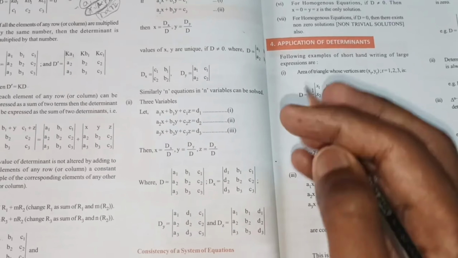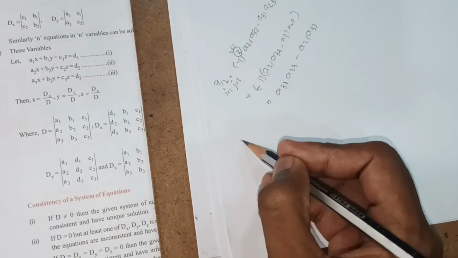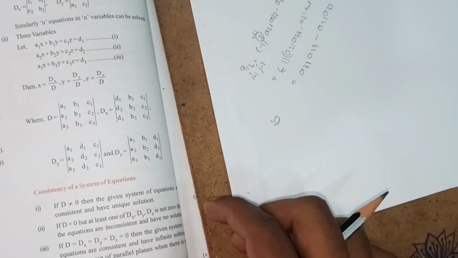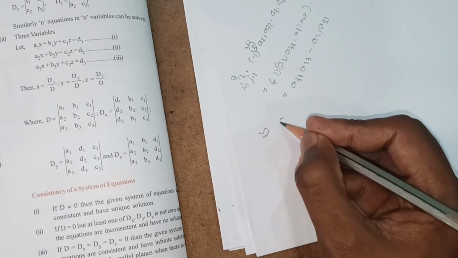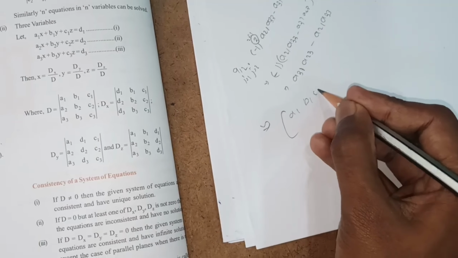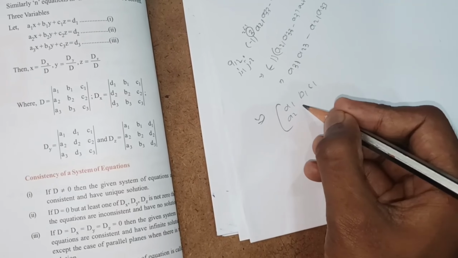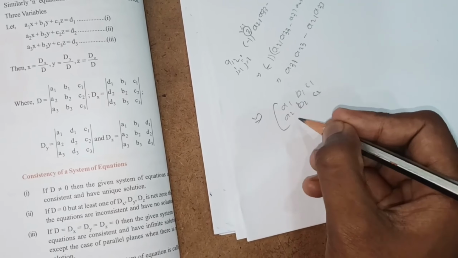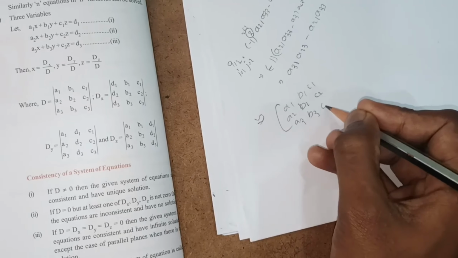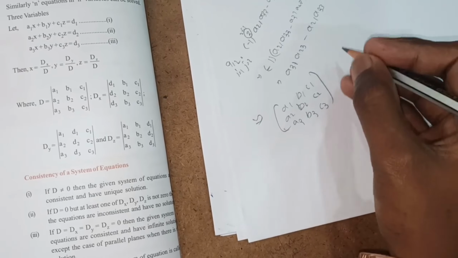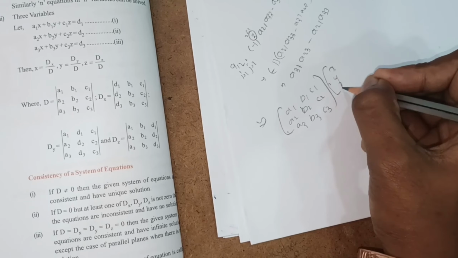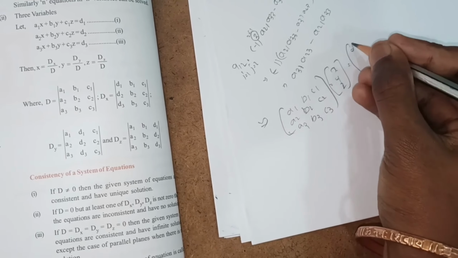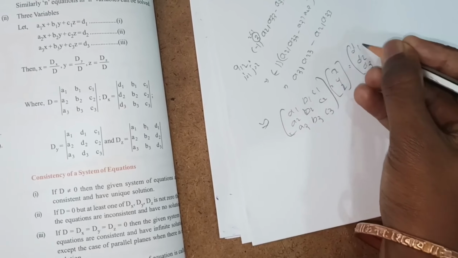So this can be represented in this way. The short form is given in the textbook, but it can be represented in this way: a1, b1, c1, a2, b2, c2, a3, b3, c3 multiplied by x, y, z equal to d1, d2, d3.